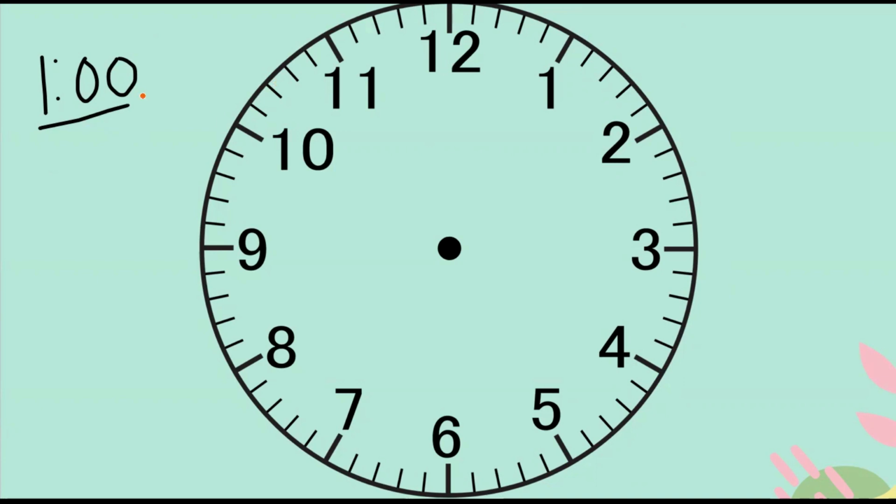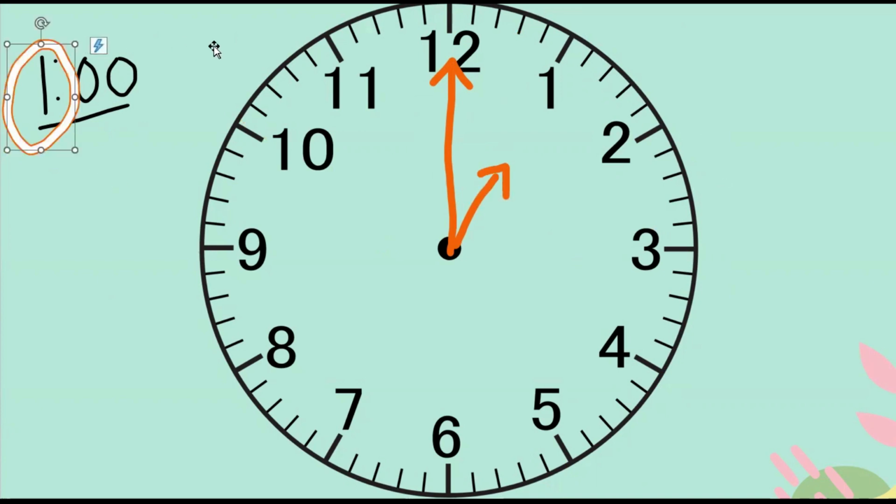So since we know it's right at the hour at 1 o'clock, we're going to put our minute hand straight at the 12. Now we need to do our hour hand at the 1. We're going to make it shorter. Remember, it's that shorter arrow. So we're going to put it just like so. So now our clock reads 1 o'clock. The clock is showing 1 o'clock. Okay, let's practice a couple more.